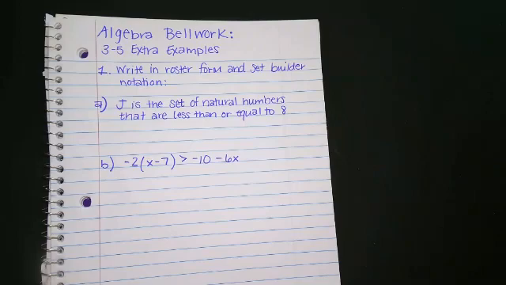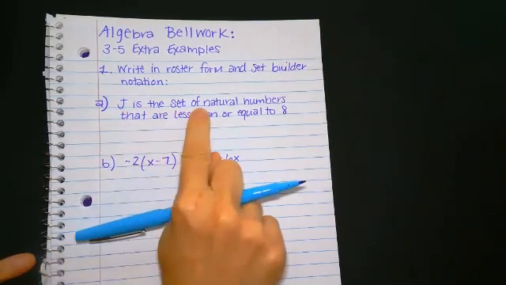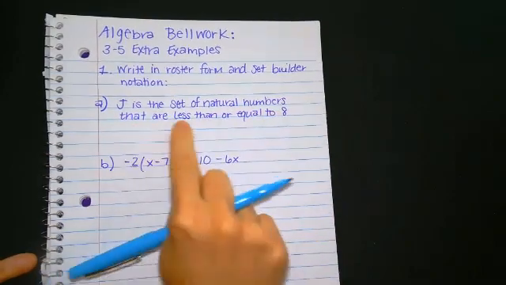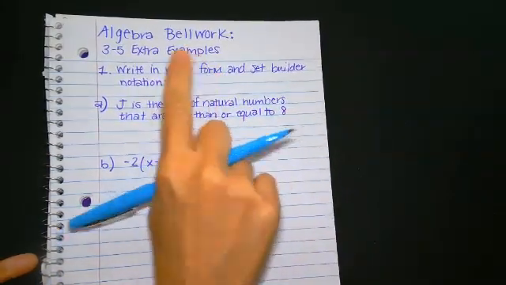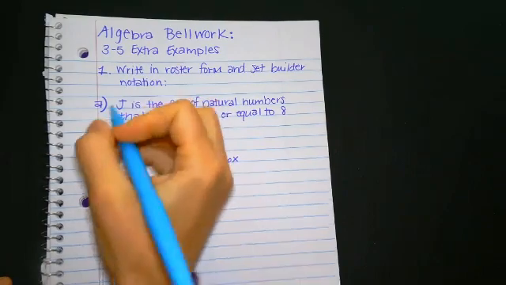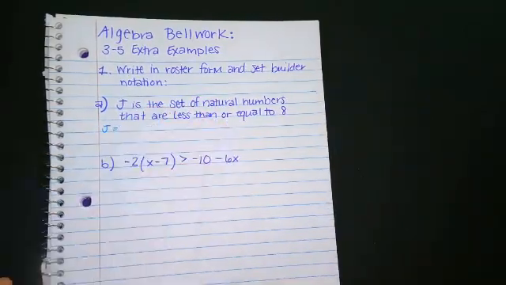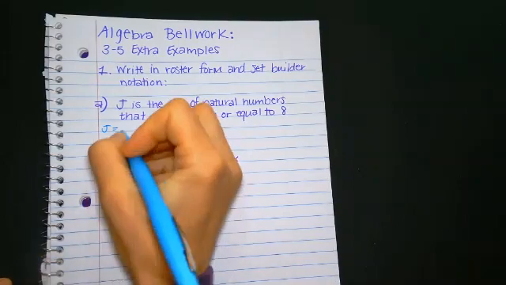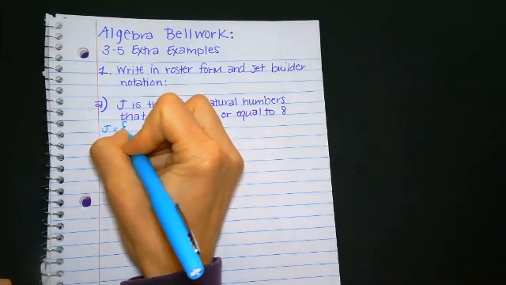Okay, so let's start. It says J is the set of natural numbers that are less than or equal to 8. So let's start with roster form. Roster form means we're going to just list them out. So we're going to start with, because it tells us J, that J equals. And then we're going to make our bracket. To make that bracket, make a C, sideways V, and another C.